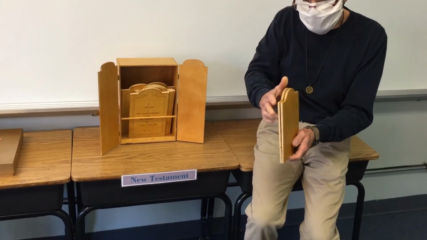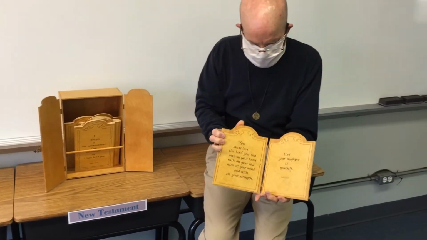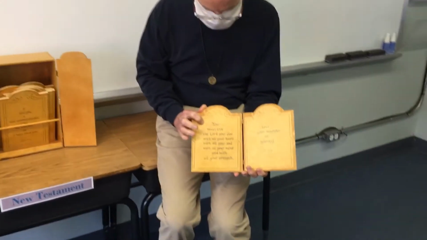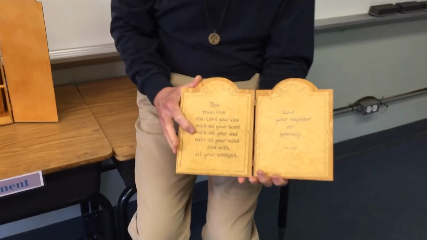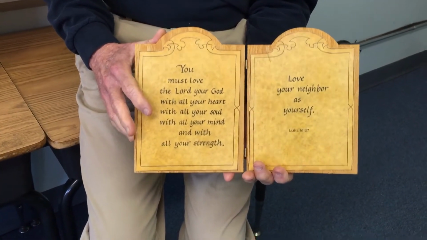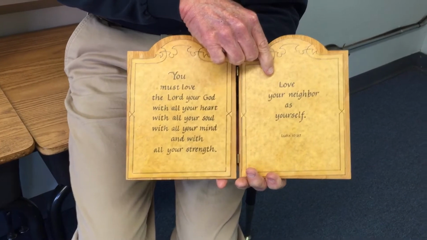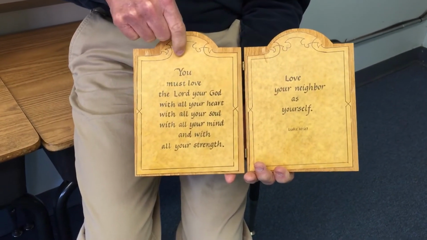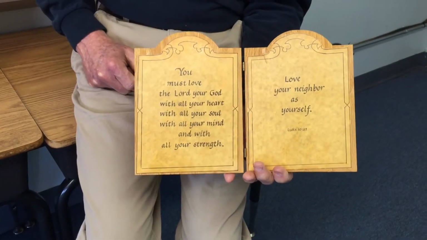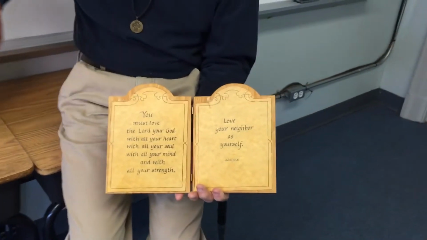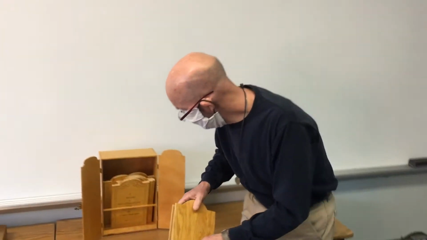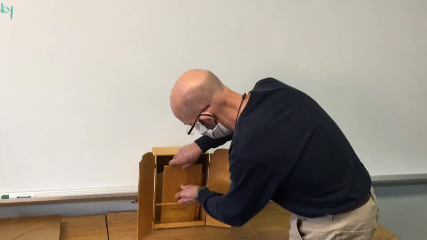Jesus said everything boils down to these 2 rules. You must love the Lord your God with all your heart, with all your soul, with all your mind, and with all your strength. And you must love your neighbor as yourself. Jesus says if we do these 2 things, we've fulfilled all the law. And there are many more teachings of Jesus in this special cabinet.